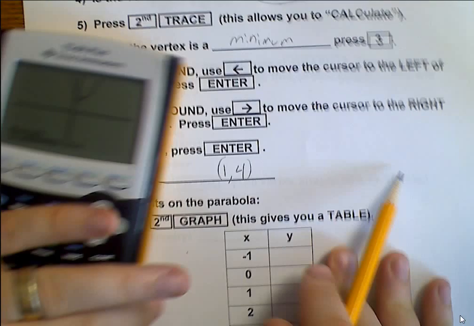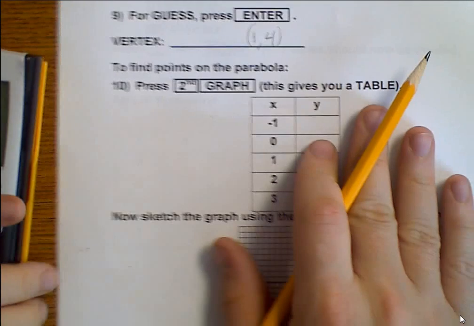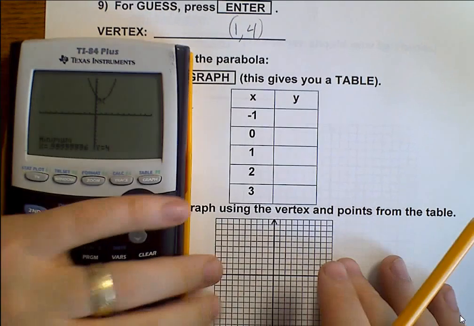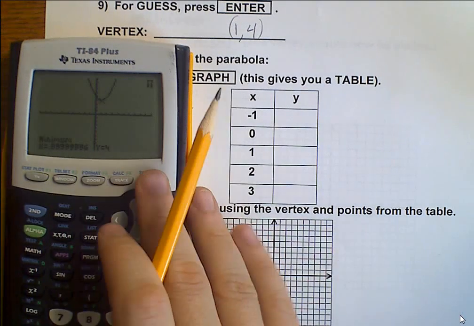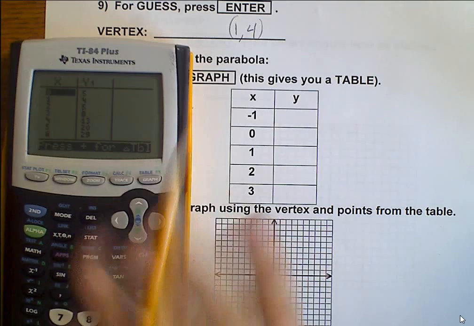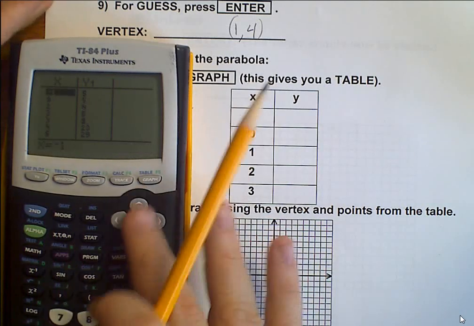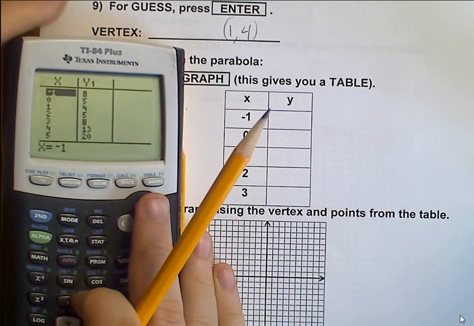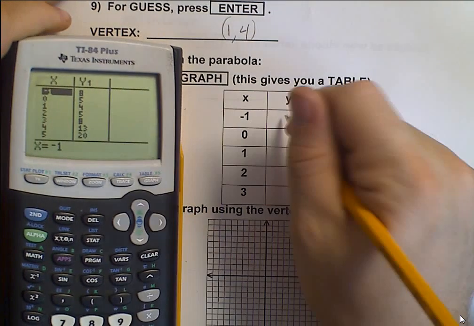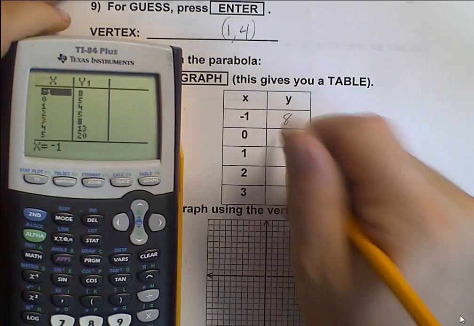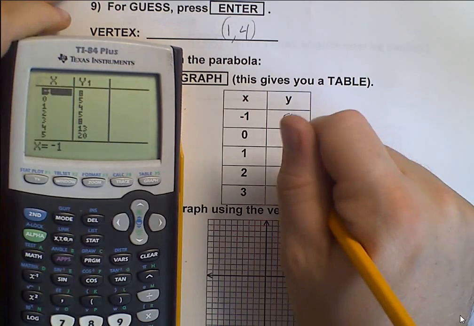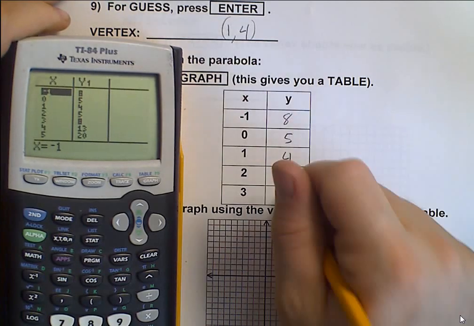Now, in order to find points on our parabola, we need to do second and graph. This brings our table, and now we have a bunch of values that show. We want to start by doing -1. So -1 is at 8, 0 is at 5, 1 is at 4, 2 is at 5, and 3 is at 8.